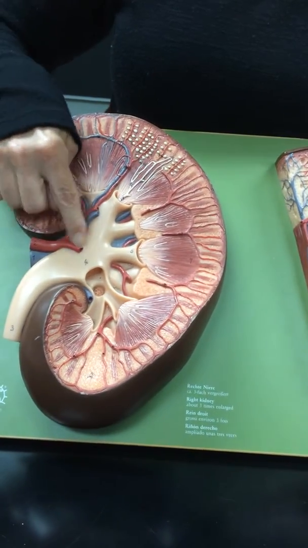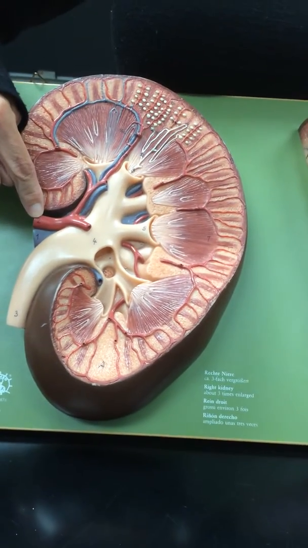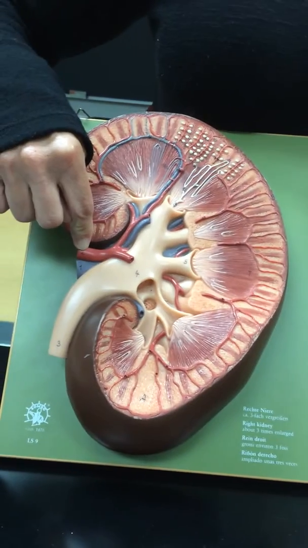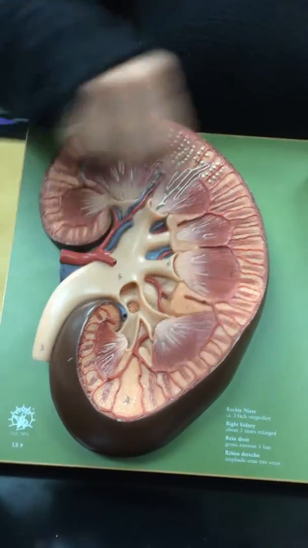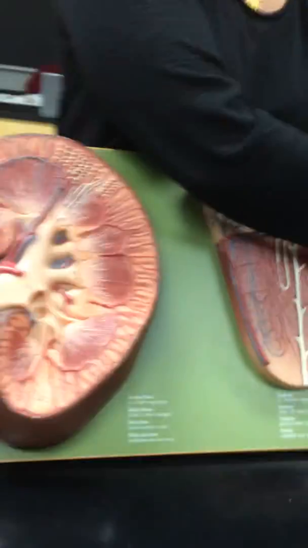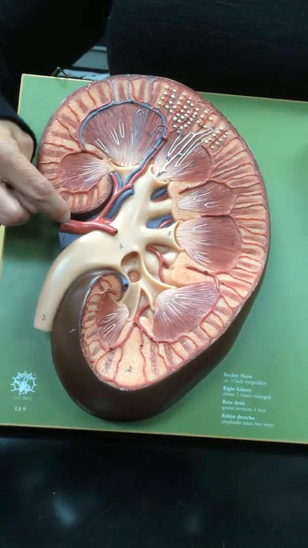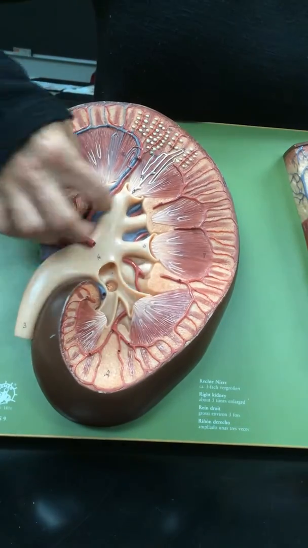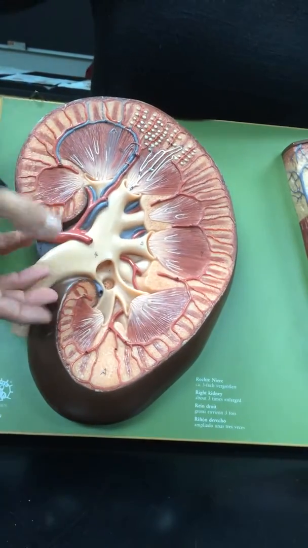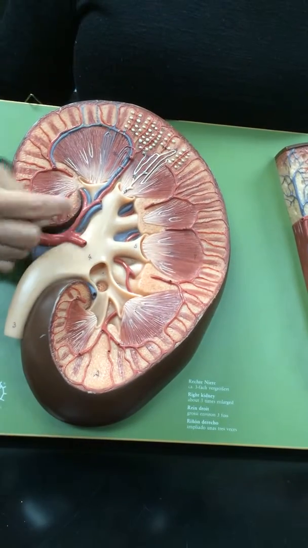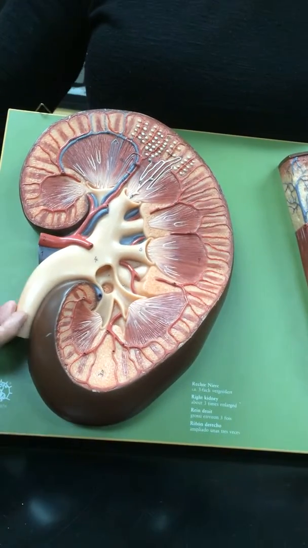So let's go through the arterial supply. No, that is an artery. That's the renal artery. We're not to the nephron yet. This would be the renal artery. Before it even goes into this whole area, what is it called, where it indents? Yeah, this is the pelvis, but the indentation that allows the vessels in is the hilum.